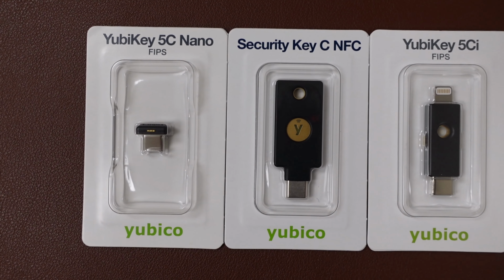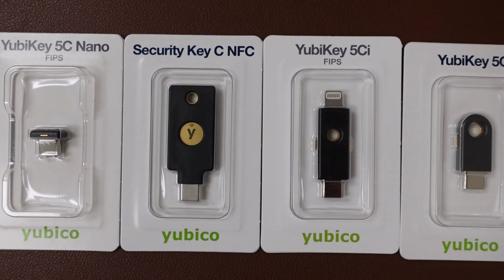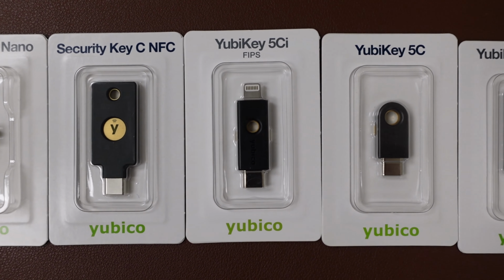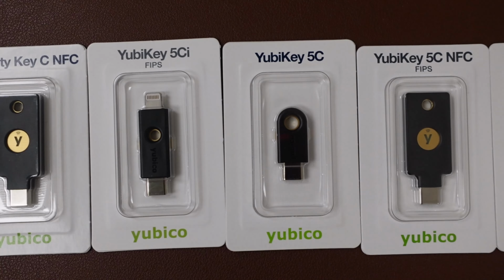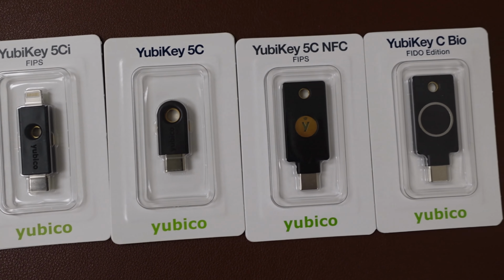Password resets are one of the biggest IT headaches. With YubiKey, no forgotten passwords, no reset tickets, no account lockouts. This dramatically reduces help desk load.